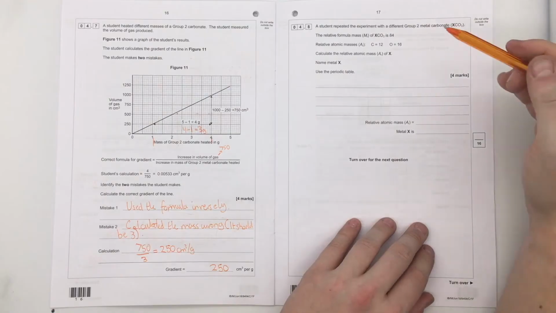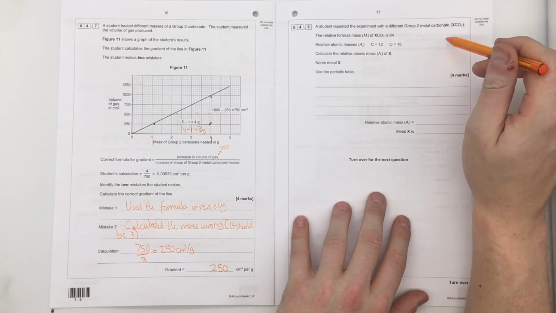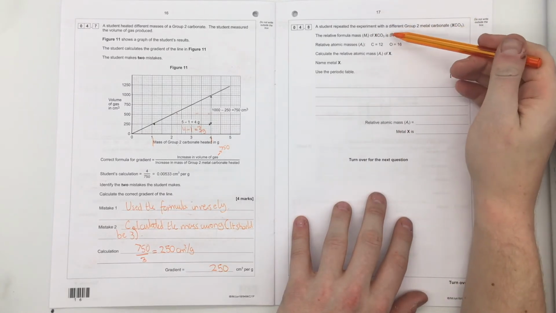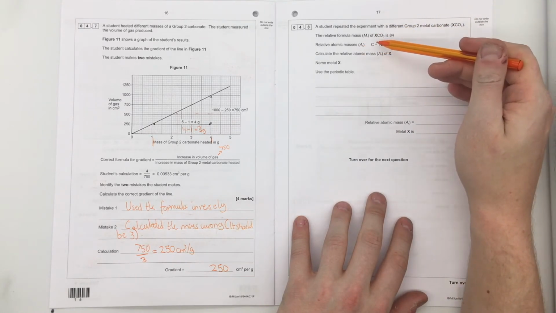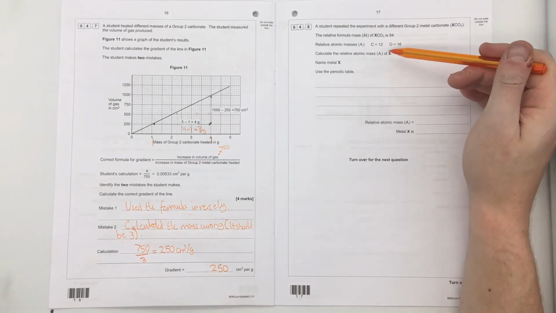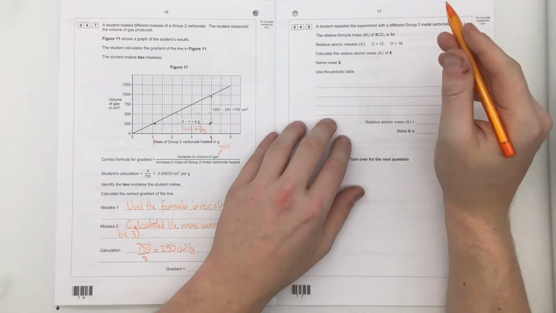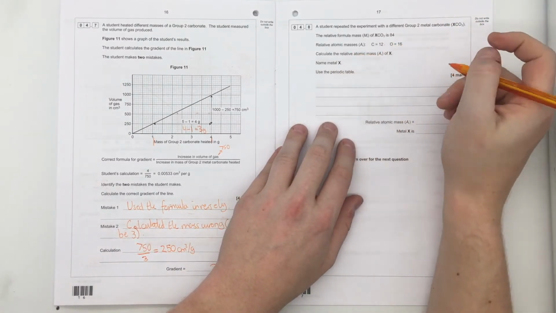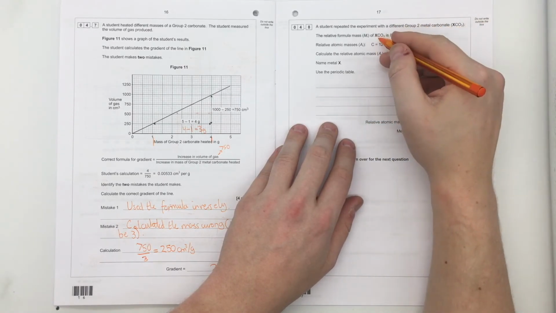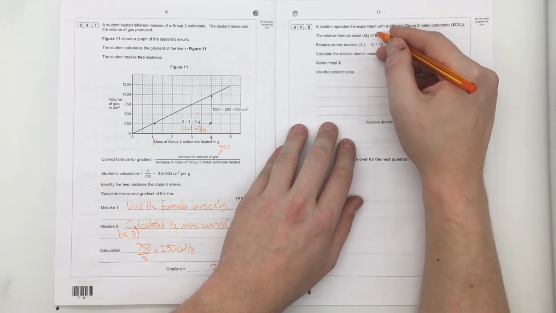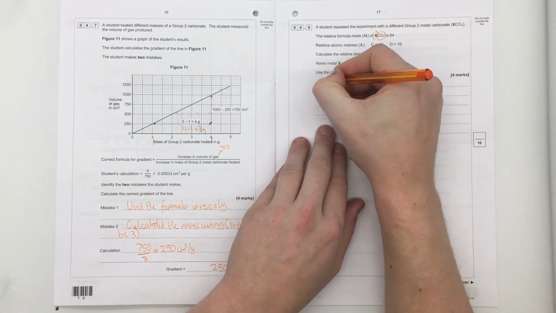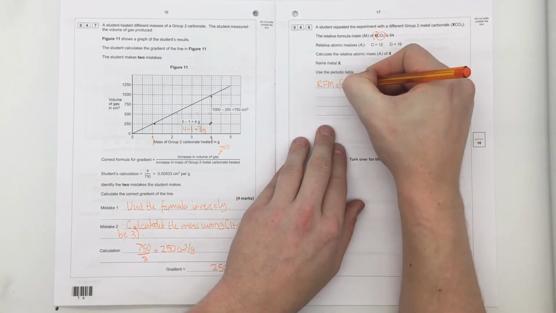A student repeated the experiment with a different group 2 metal carbonate, and it's X, we don't know what X is. The relative formula mass of XCO3 is 84, relative atomic masses are C is 12 and O is 16. Calculate the relative atomic mass of metal X. Use the periodic table. So first thing we're going to do is we've got XCO3 is 84. So we need to know what X is on its own. So to do that, we need to know what the CO3 is. So the relative formula mass of CO3.